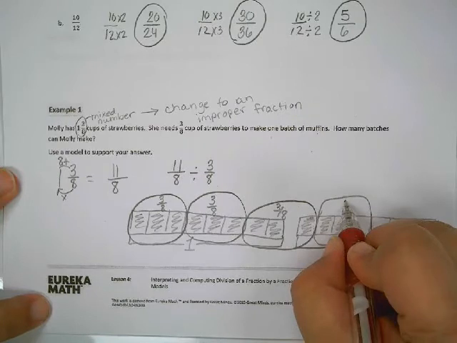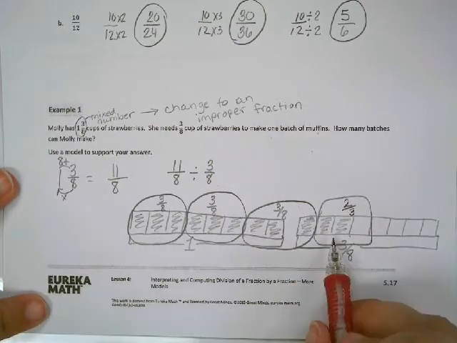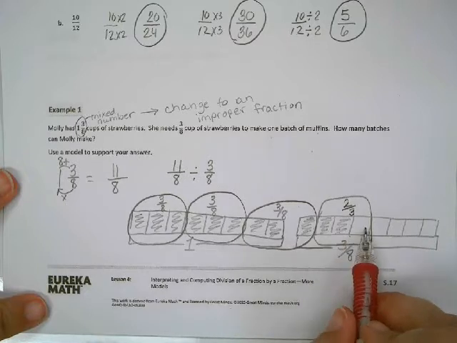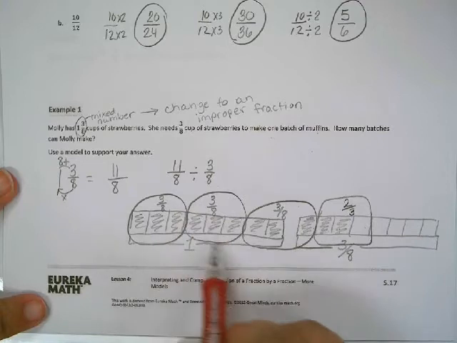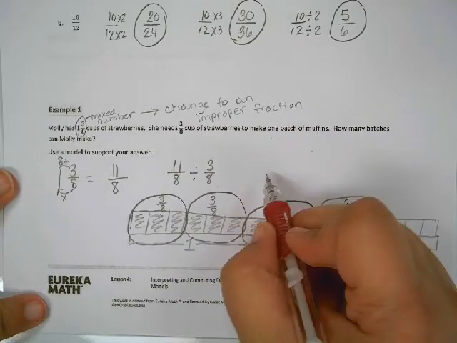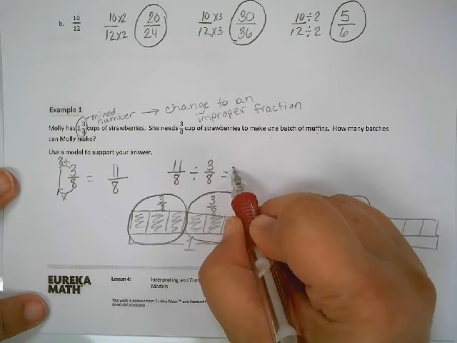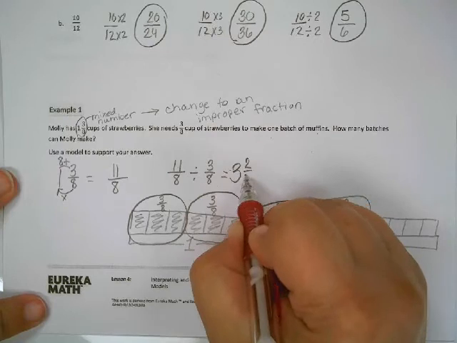So this is actually 2/3 because I'm only circling 2 out of the 3 that I need. So I have 1 whole group, 2 whole groups, 3 whole groups. And then I have a part of a group, which is 2/3.